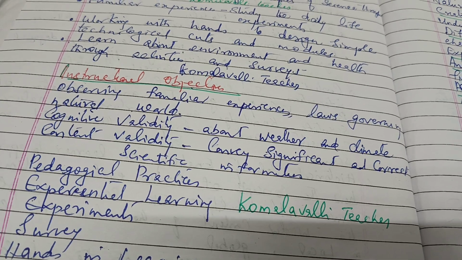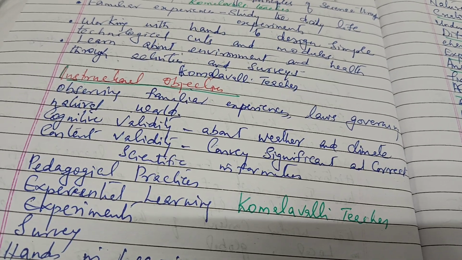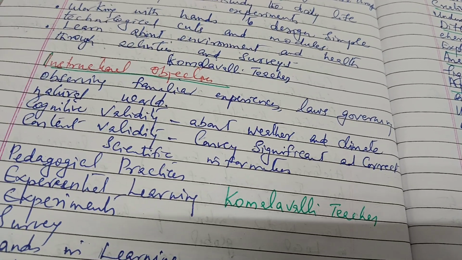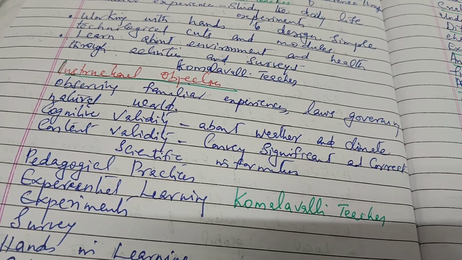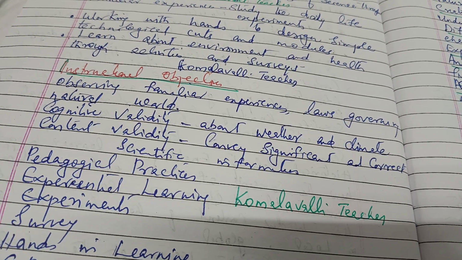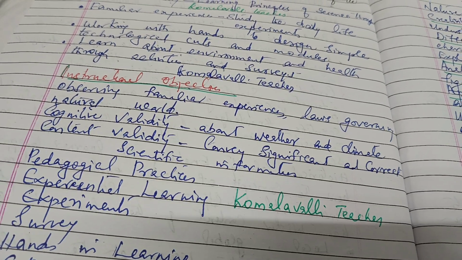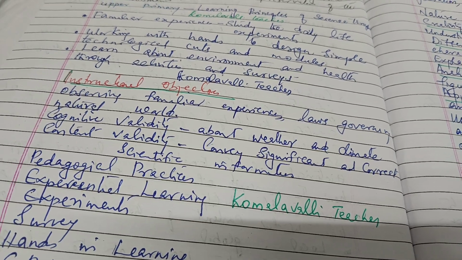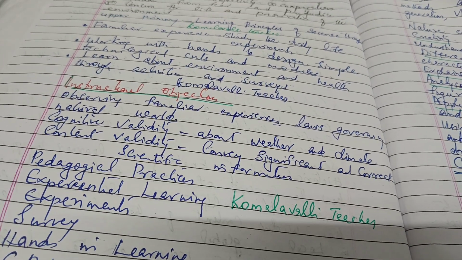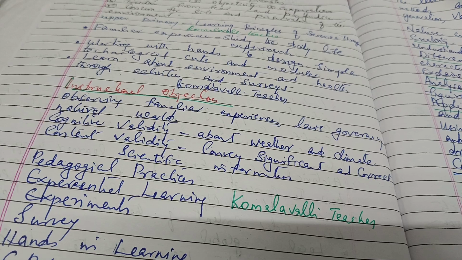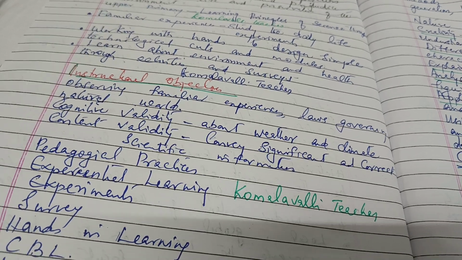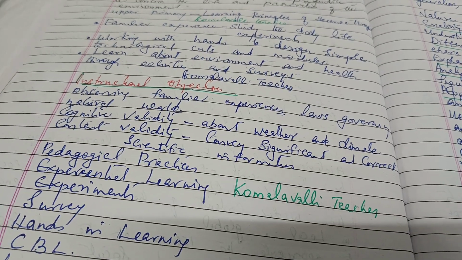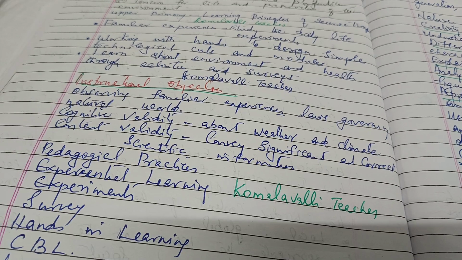Then instructional objectives: observing familiar experiences, laws governing the natural world, cognitive validity about weather and climate, content validity about conveying significant and correct scientific information. Yes, so instructional objectives, cognitive validity and content validity. What about the cognitive validity about weather and climate?